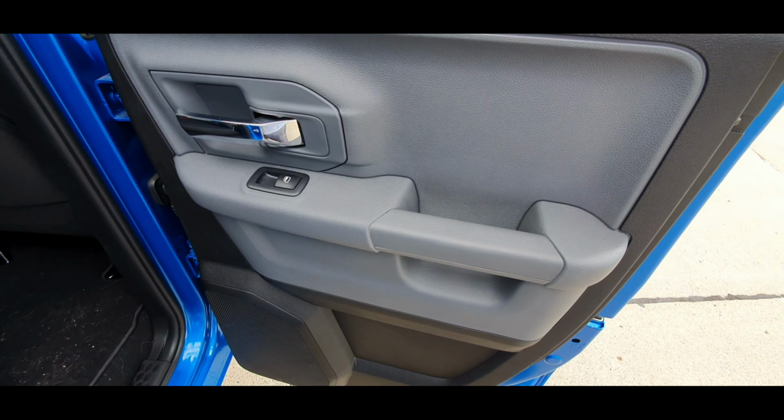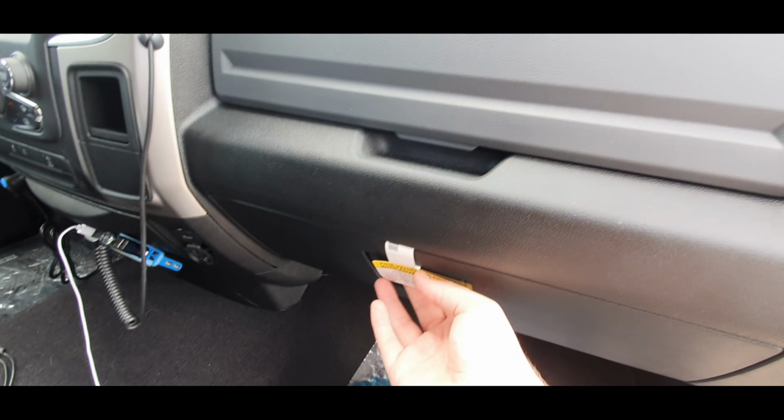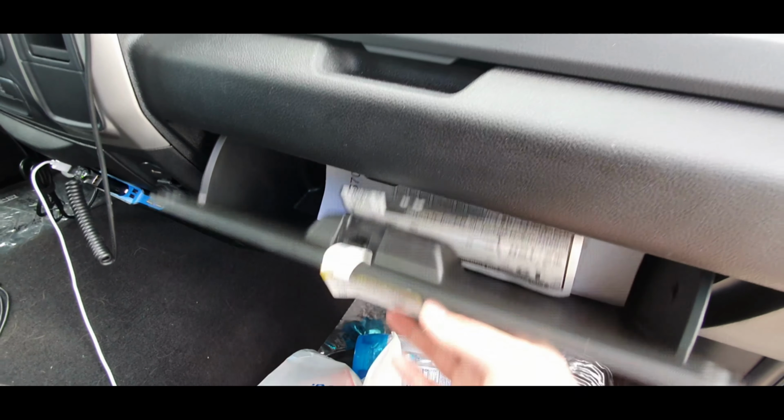I apologize for the mess. I'm just in the process of transferring everything over to my new vehicle. Here's your, you can turn it off and on. And I'll show you a little bit better view of these. So there's the one glove compartment and the other one.